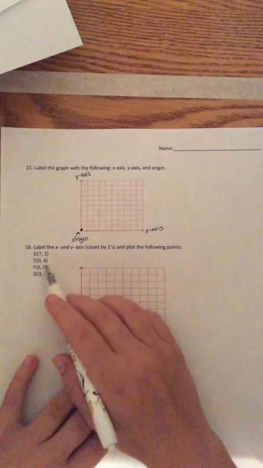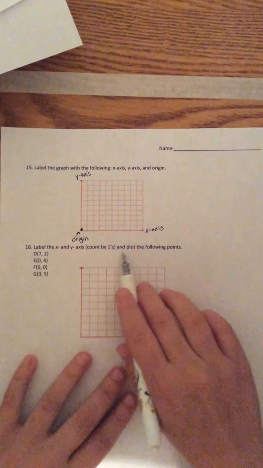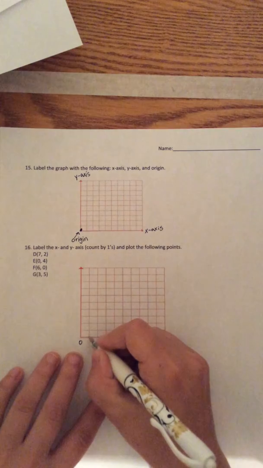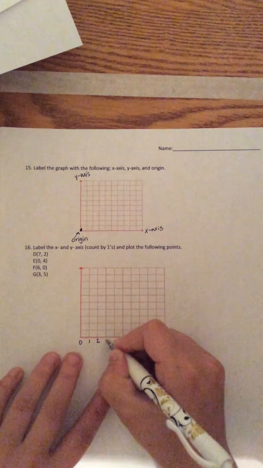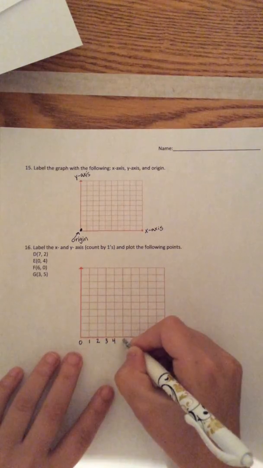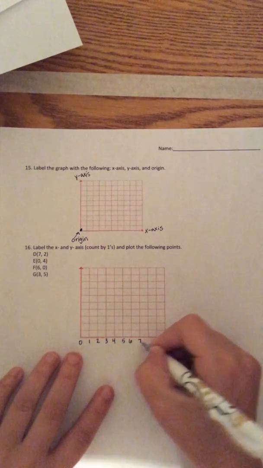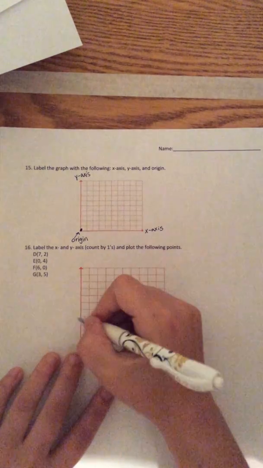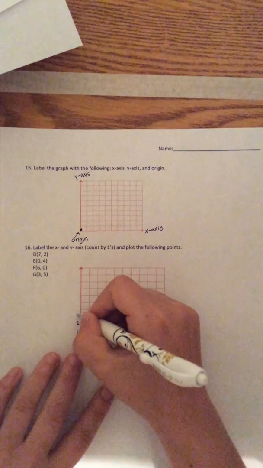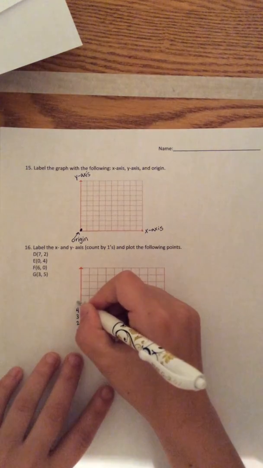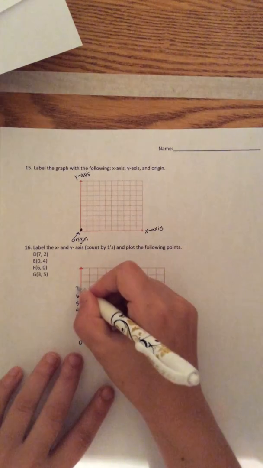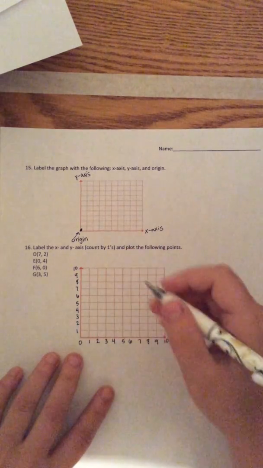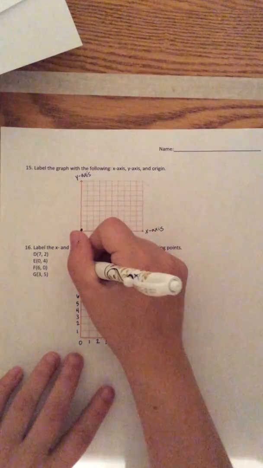So problem 16 says label the x and y axis. We're going to count by ones and plot the following points. So I know this is 0 because that's the origin, and then I'm counting the lines. 1, 2, 3, 4, 5, 6, 7, 8, 9, 10. Okay, and then we count up. 1, 2, 3, 4, 5, 6, 7, 8, 9, 10. Okay, remember this is our x-axis and this is our y-axis.